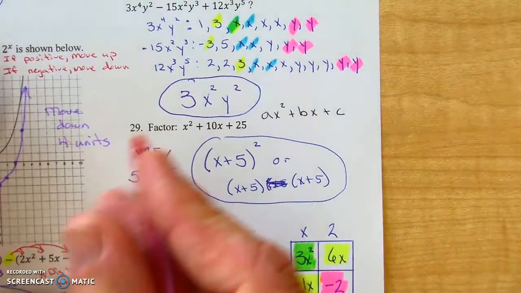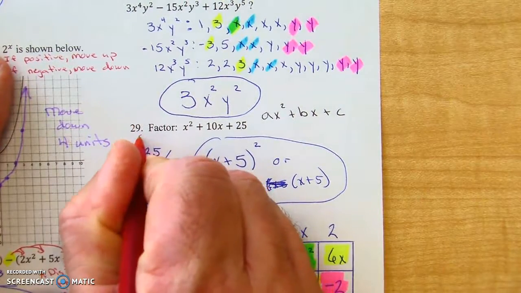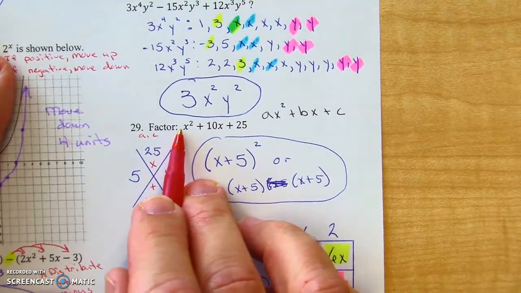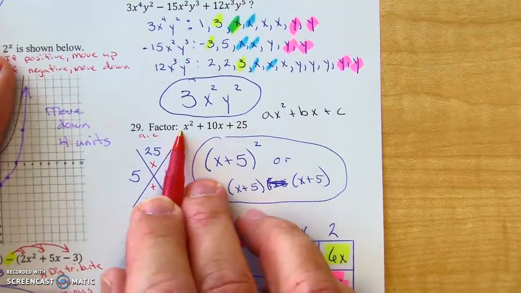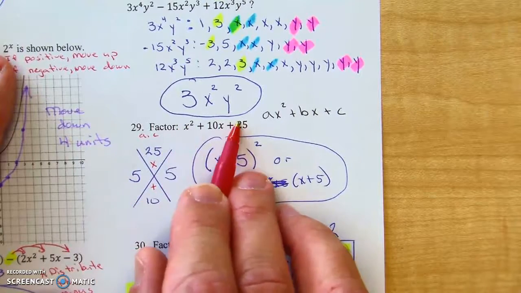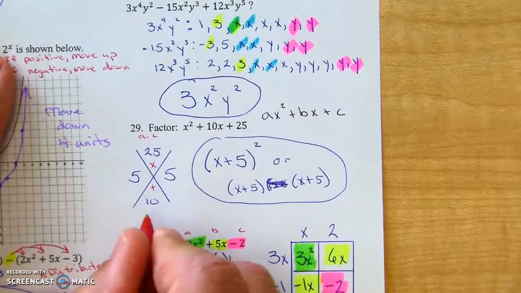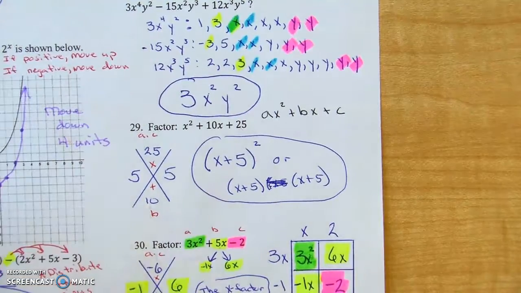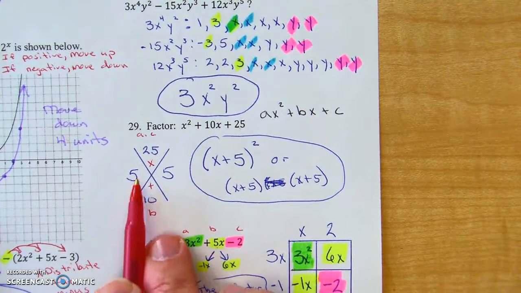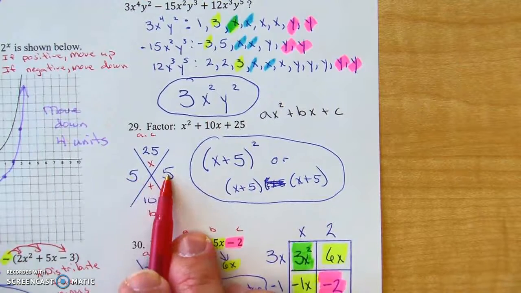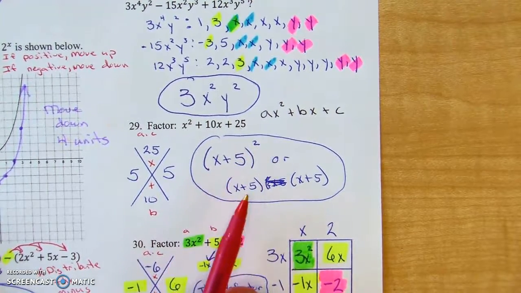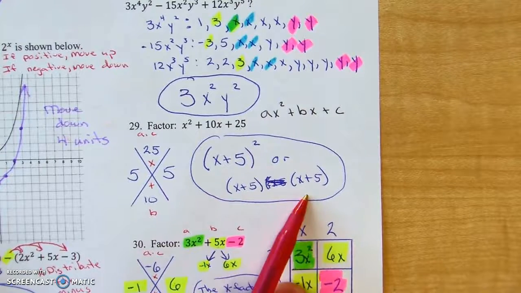So on this one right here, the top number is a times c, but a lot of times people will just think, oh, it's just c. They forget you're actually multiplying times the 1, but that doesn't change anything. So 1 times 25 is 25, and then the middle number goes on the bottom. So we need two numbers that multiply to 25 and add to 10, and your answer would be 5 and 5. So there's two ways you can write this. You can write x plus 5 squared, or you can write it as x plus 5 times x plus 5.